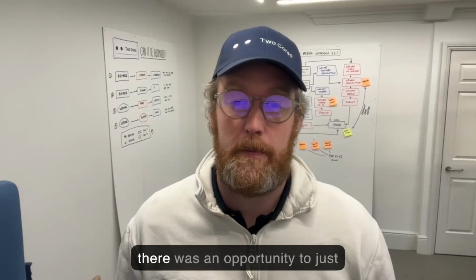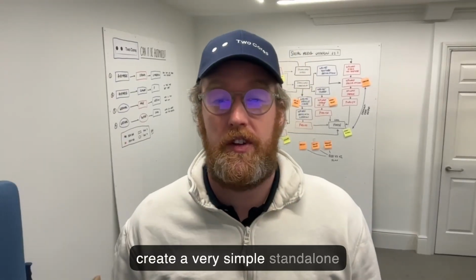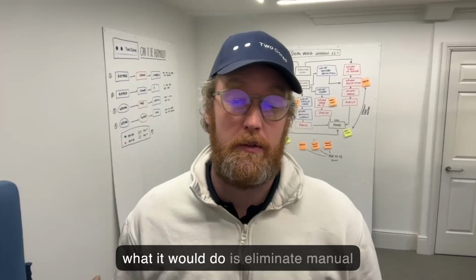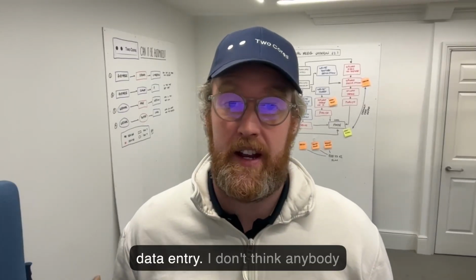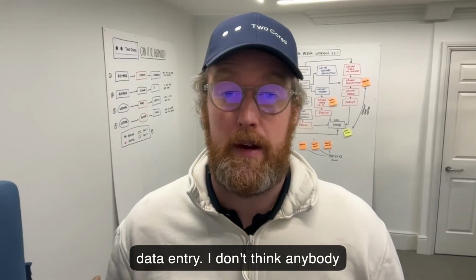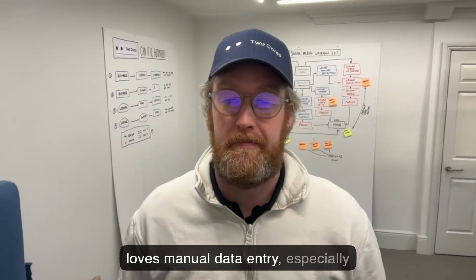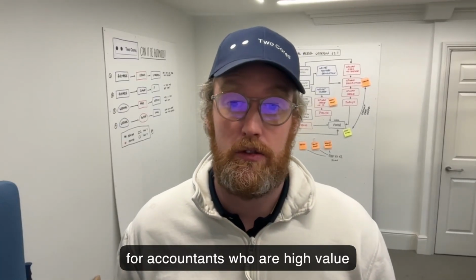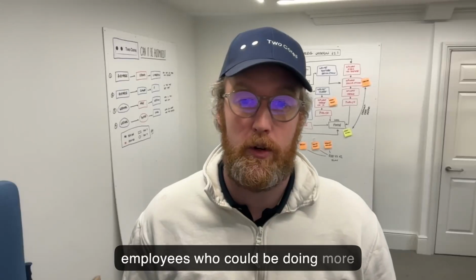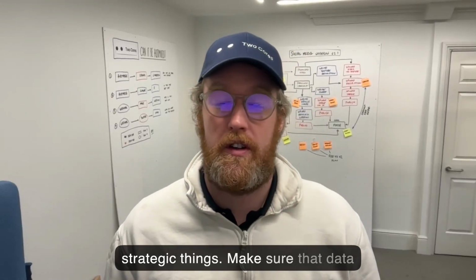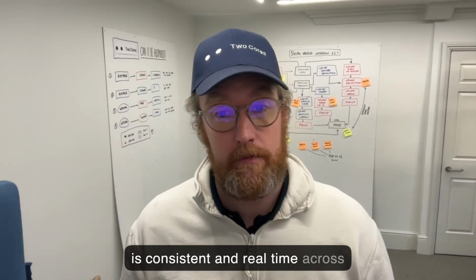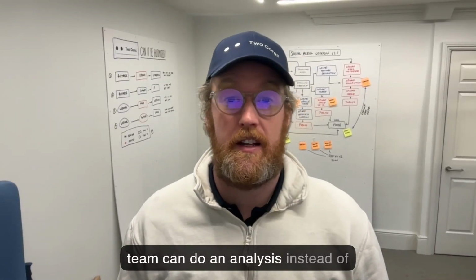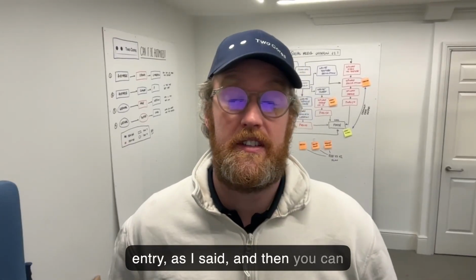We thought that there was an opportunity to just create a very simple standalone process that would help this. And what it would do is eliminate manual data entry. I don't think anybody loves manual data entry, especially for accountants who are high-value employees who could be doing more strategic things. Make sure that data is consistent and real-time across systems. That's important. Finance team can do analysis instead of entry, as I said. And then you can scale.